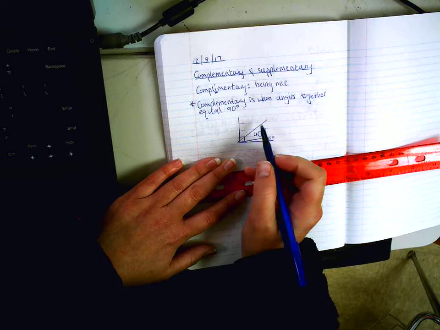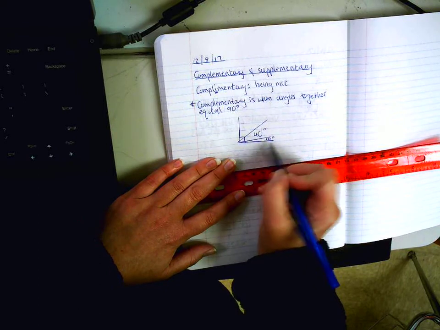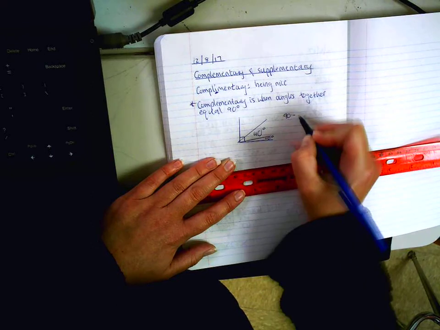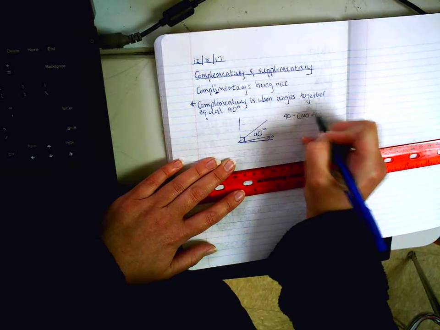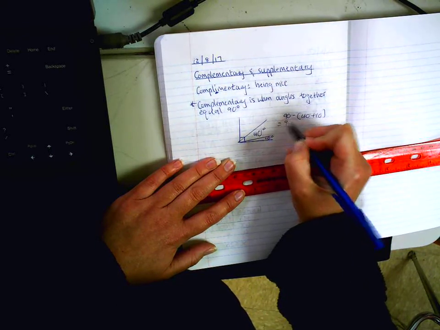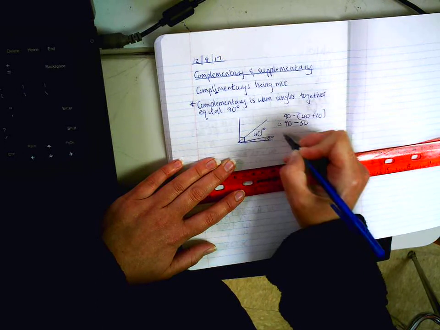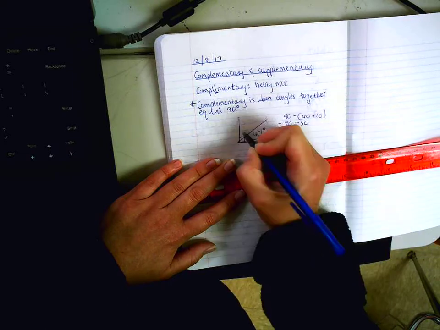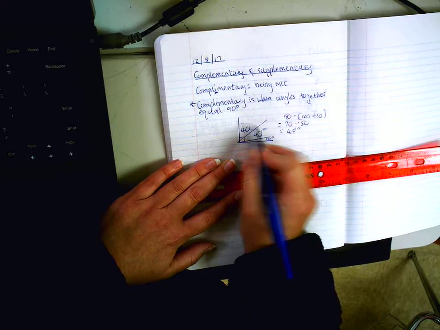And of course I know that since everything together is 90, I'm going to go 90, take away 40, and 10 is 90, minus 50. So my answer is 40 degrees. So this too is 40 degrees.